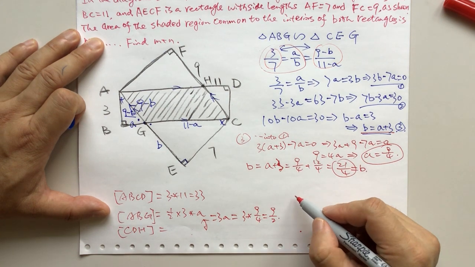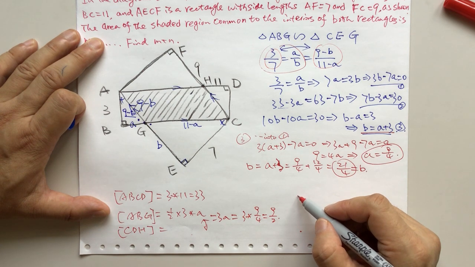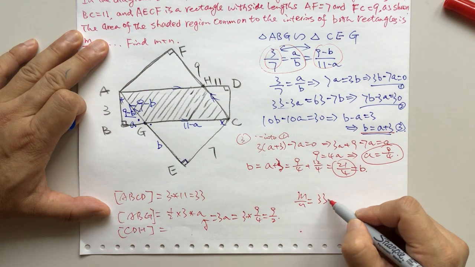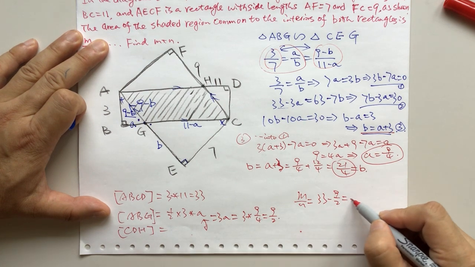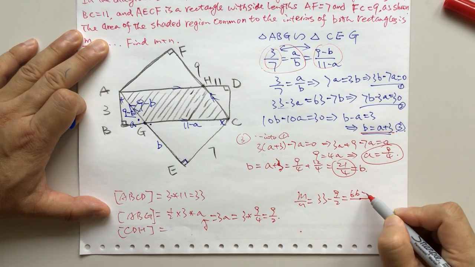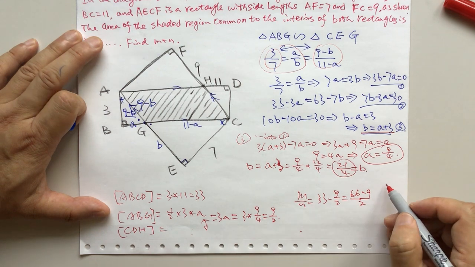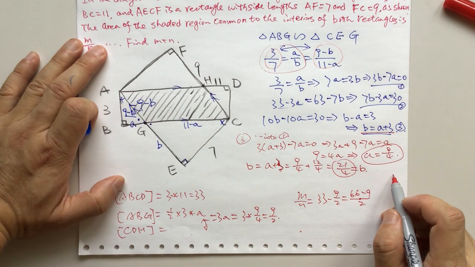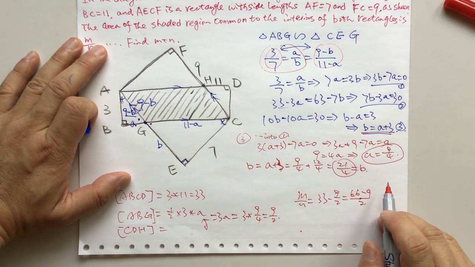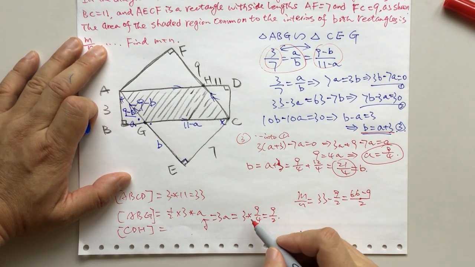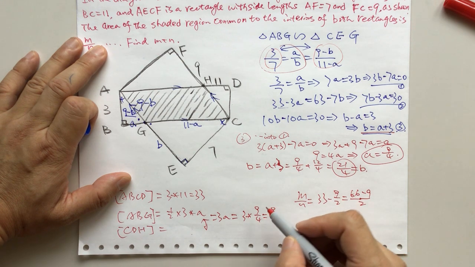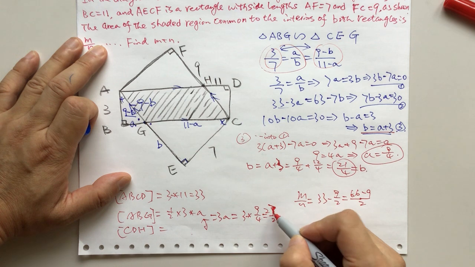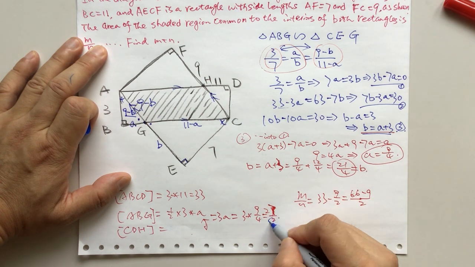So the shaded part we want, m over n, is 33 minus 3A. Oh, sorry, 3A is 3 times 9 over 4, so 27 over 4.